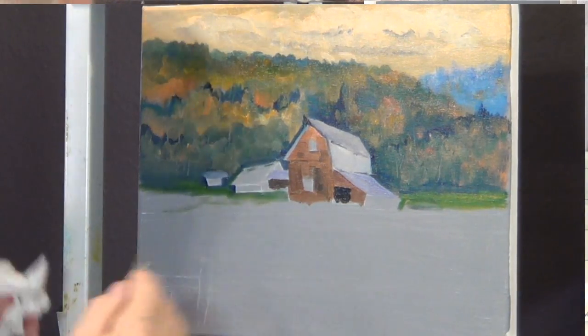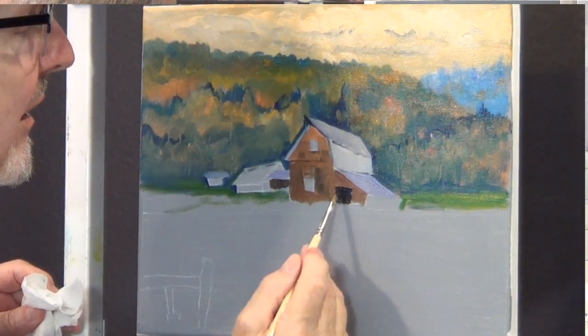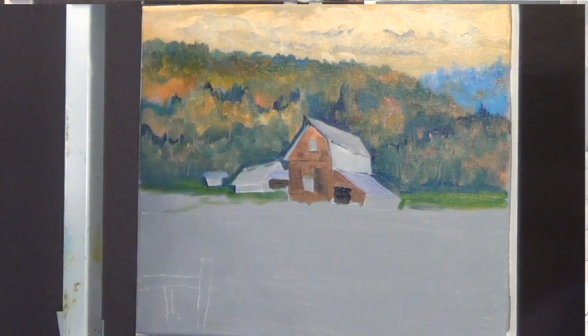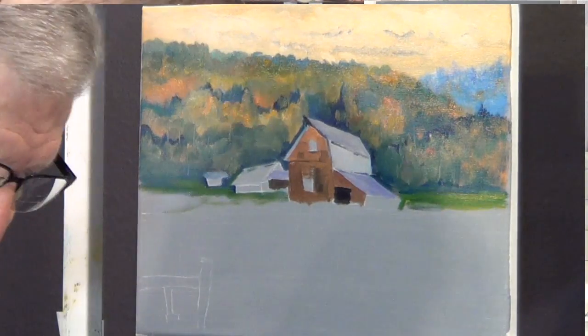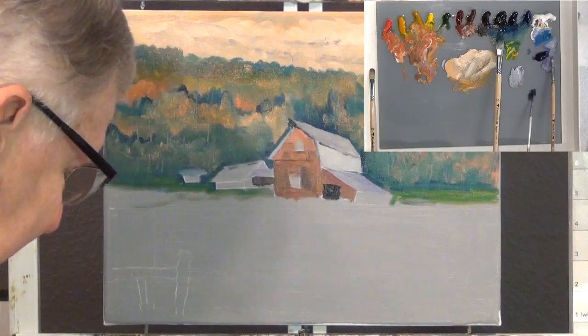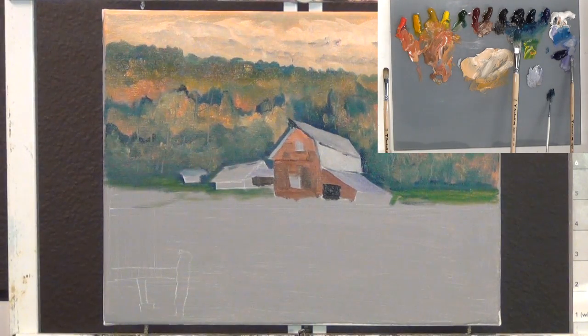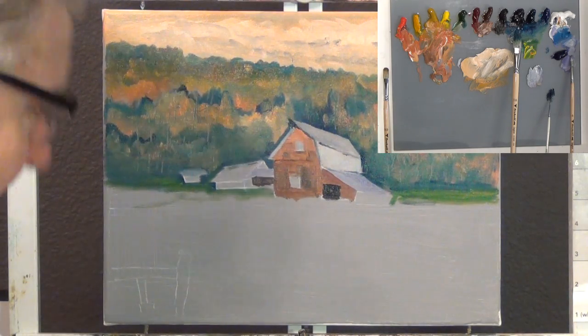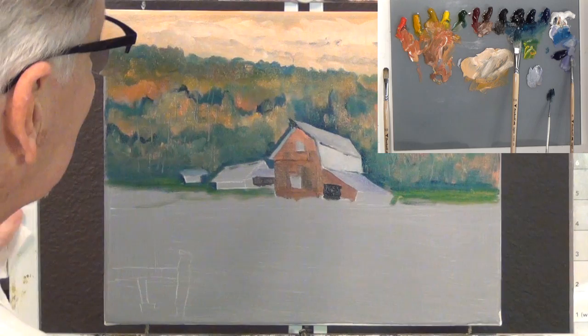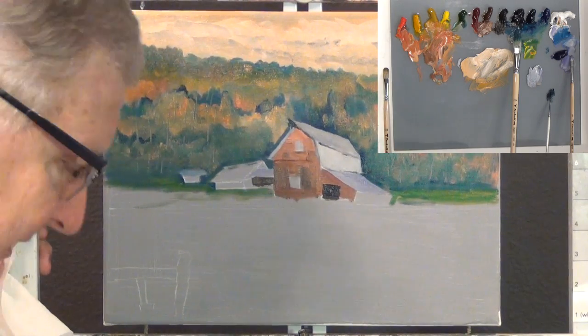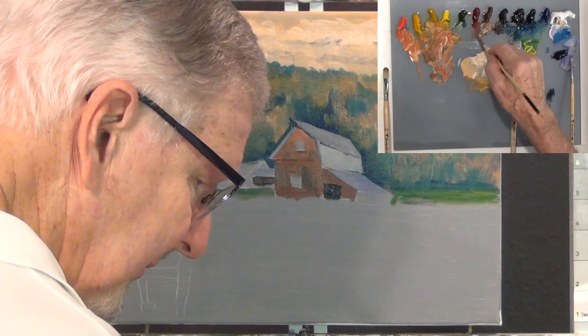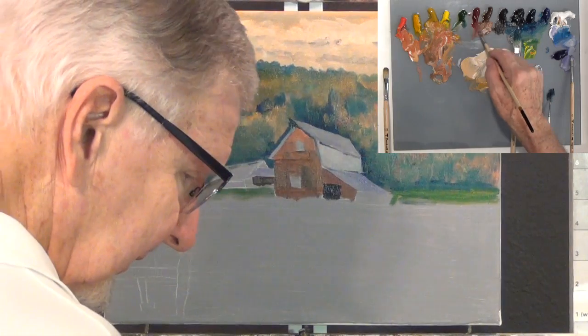Inside the barn. And let's see here. Clean this little guy out. So there's an area up the top in here.